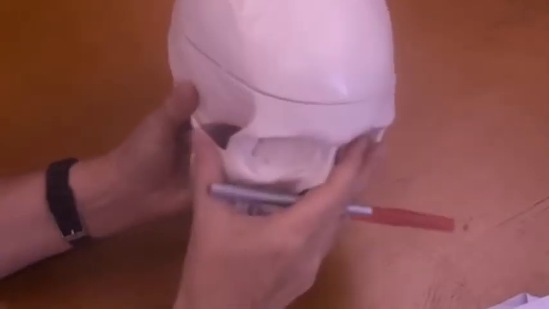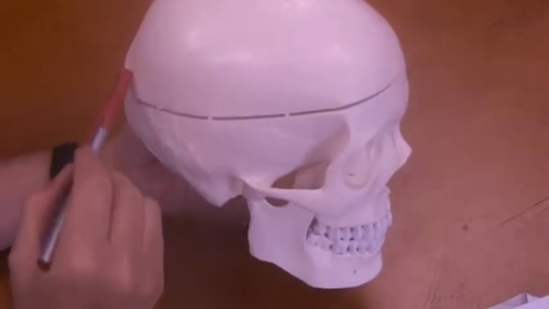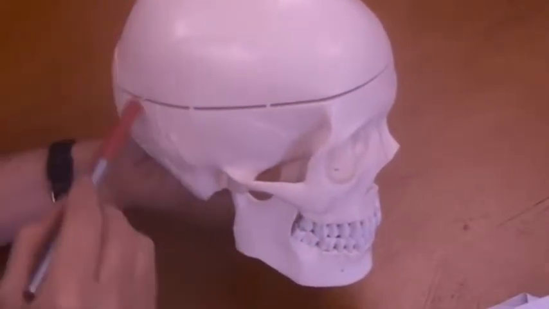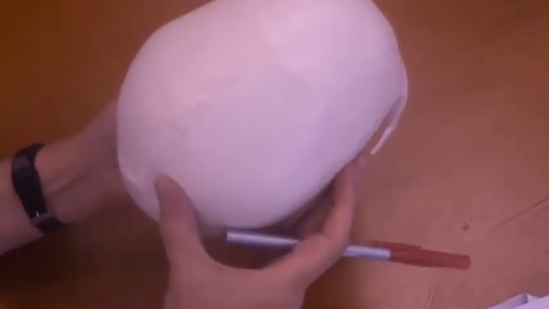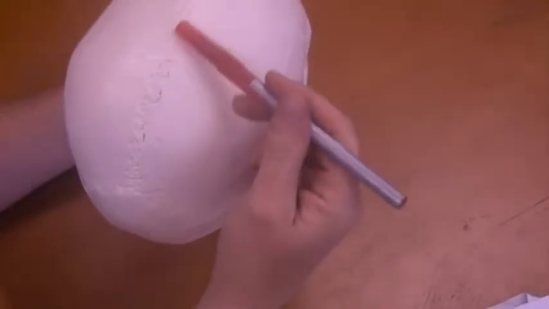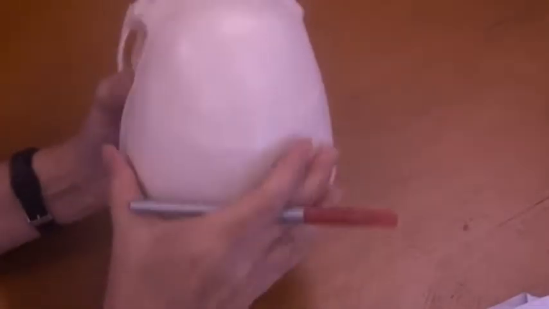We can turn the skull to the side and we can see parietal bone. Your skull has two parietal bones. So you've got a right parietal bone here. And then if we look on the other side, this would be our left parietal bone on this side. And they're going to meet in the middle. You can see their suture line in the middle. We're going to talk about sutures in a different video as well.